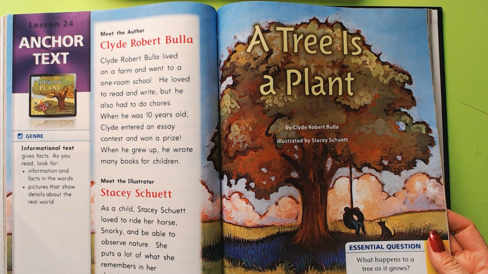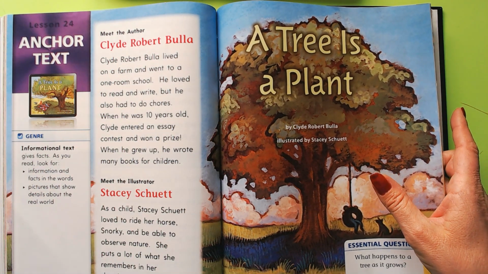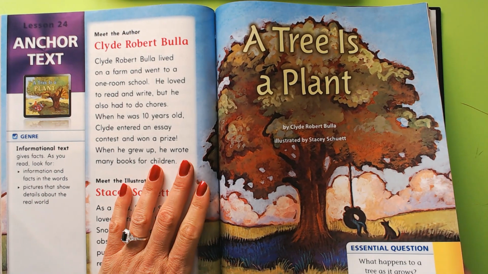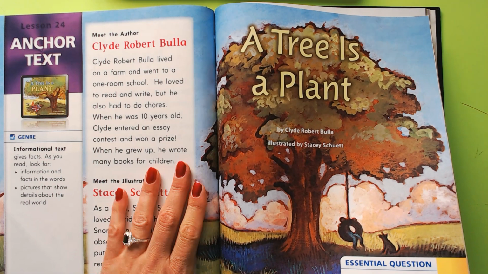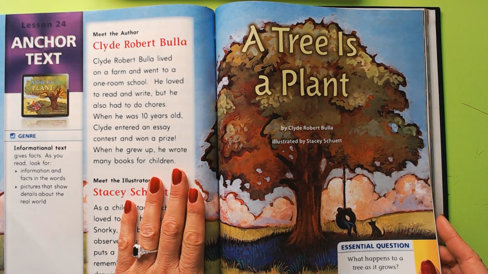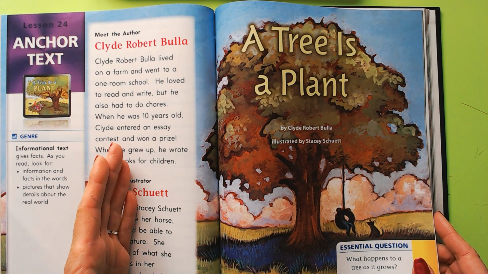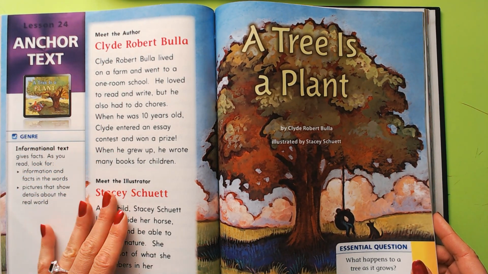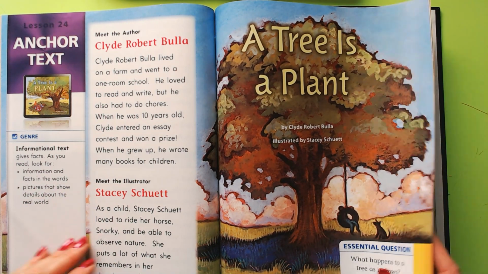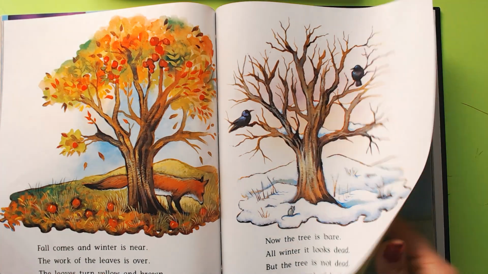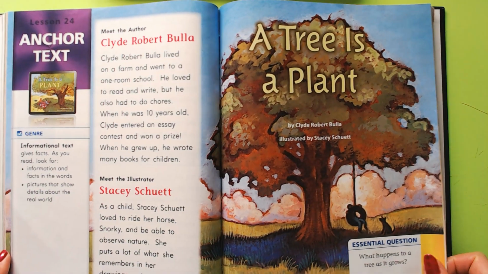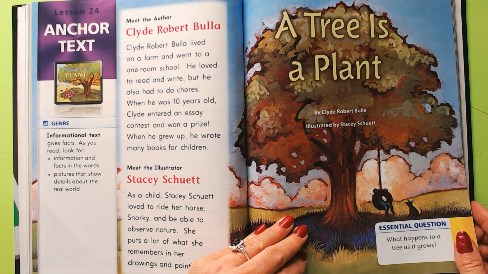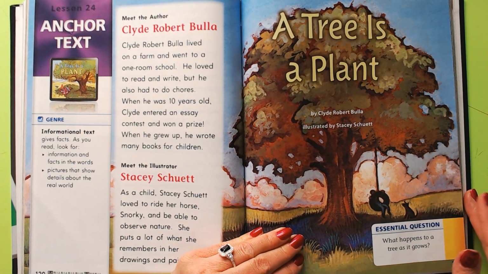But Clyde, he was the author of this book, and he used to live on a farm. And when he was 10 years old, he won a writing contest, an essay contest. He loved to read. He loved to write. He had to do chores, but he got really good at reading and writing, and he won contests. And then he grew up and started making his own books. So I'm really proud of him. This is an informational text. You're going to learn a lot of facts. So I'm going to read it to you today, and then we'll answer a few questions.